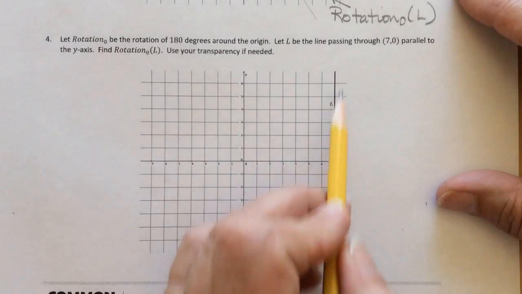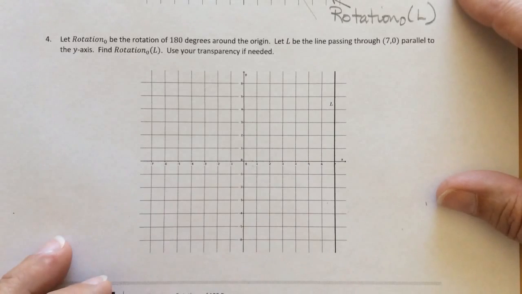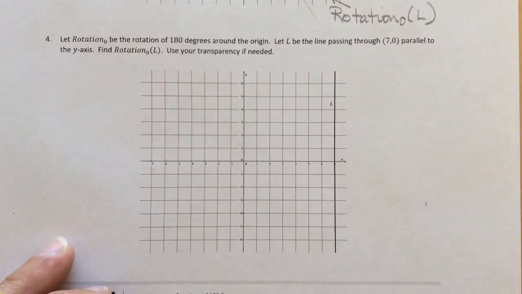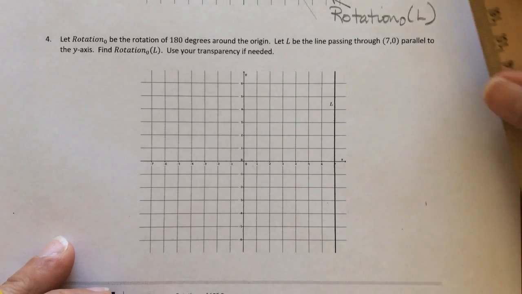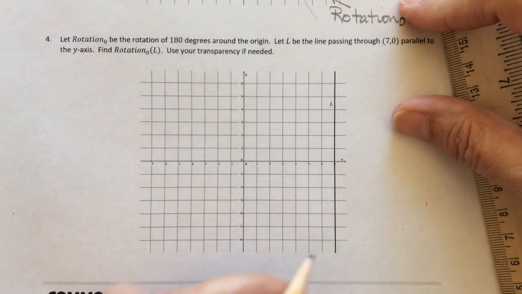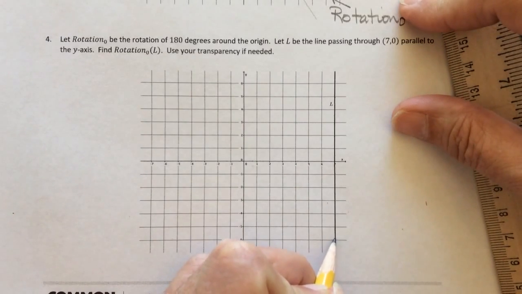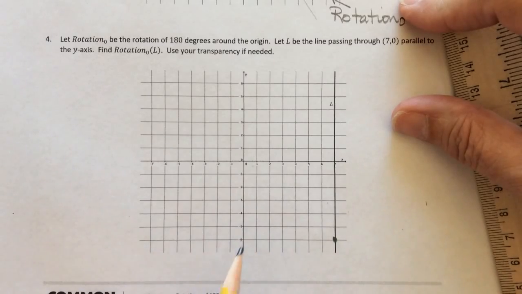And parallel to the y-axis. So I've got this line here now. Now I want to find the rotation of this line. So once again, I'm going to pick a point on the line right here.